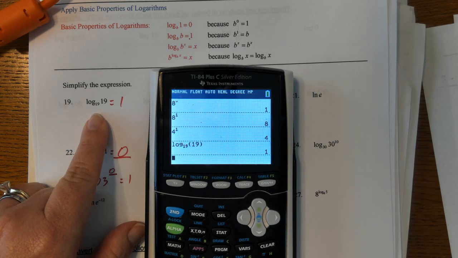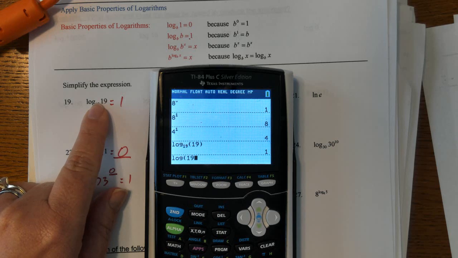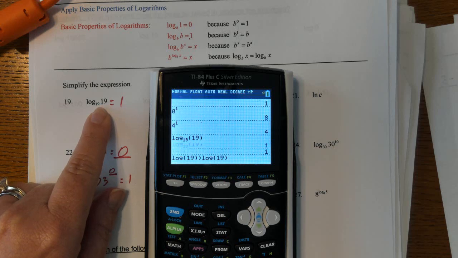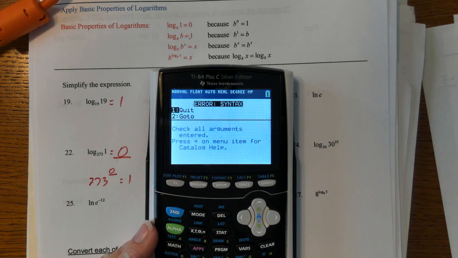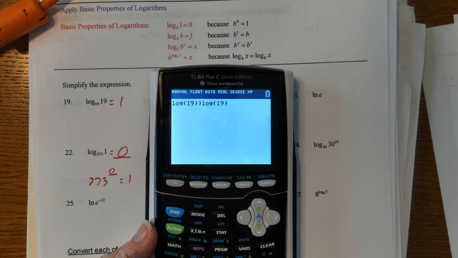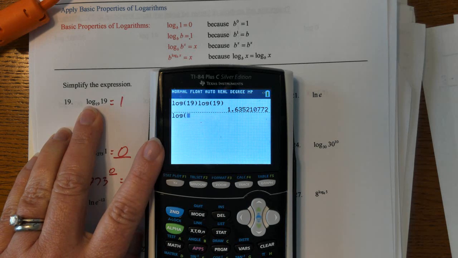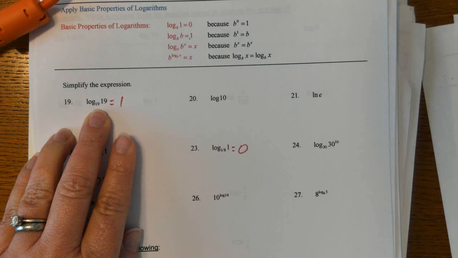Remember, if you didn't have an 84 and you're using an 83, you would have to type log of 19, which was our argument, divided by the log of the base, which is 19. And of course you get, oh, I had an extra parenthesis there. That's why. Oh, because I did times instead of divided by. Log 19 divided by log 19. It would help if I did divide, right? And then I would get my 1, okay?